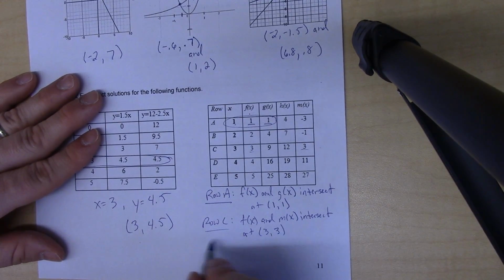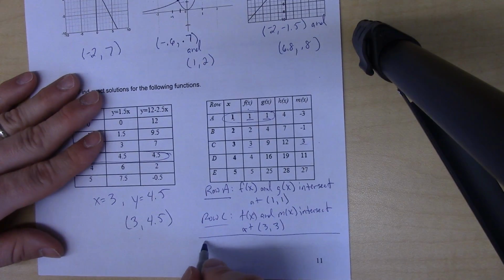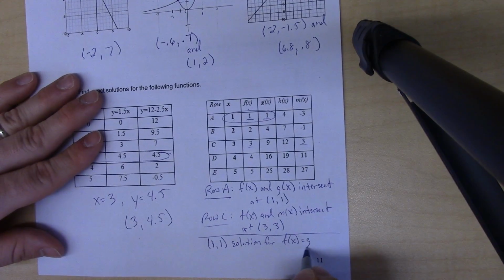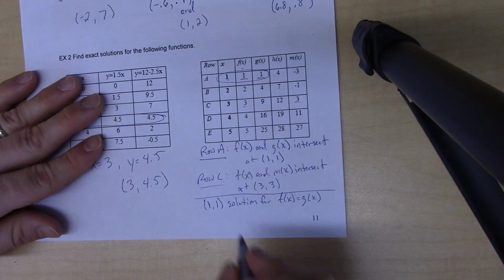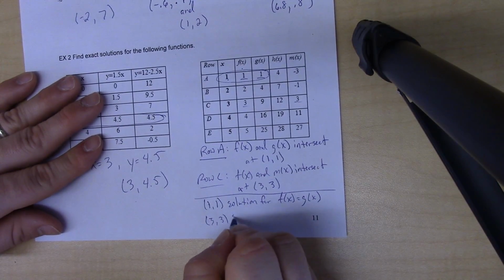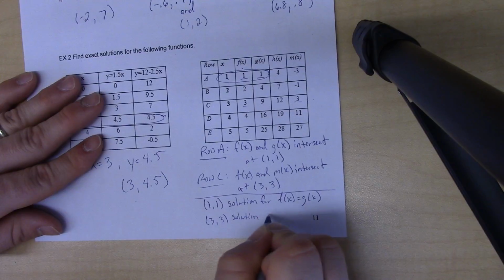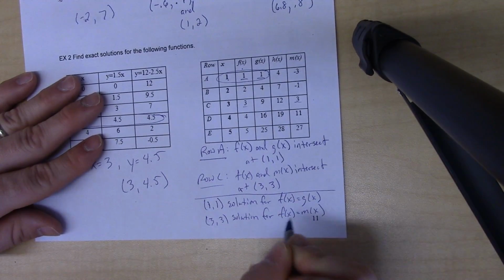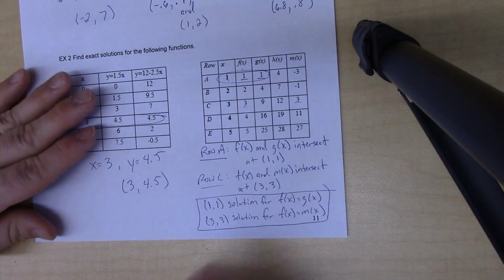So what this tells me, my solution is actually 1, 1 for f of x equals g of x, and 3, 3 is the solution for f of x equals m of x. And that right there is the solution, okay?